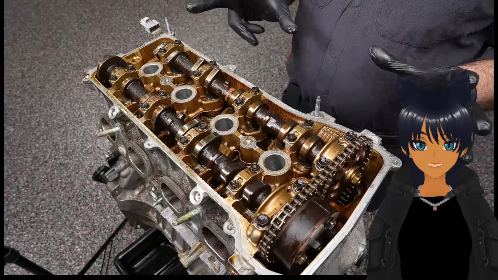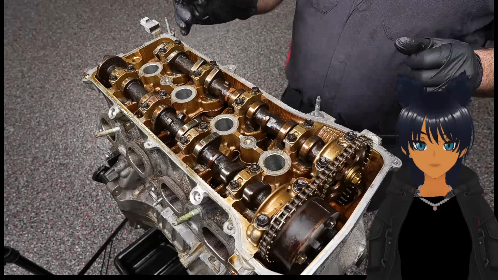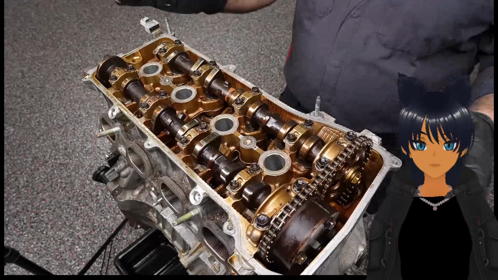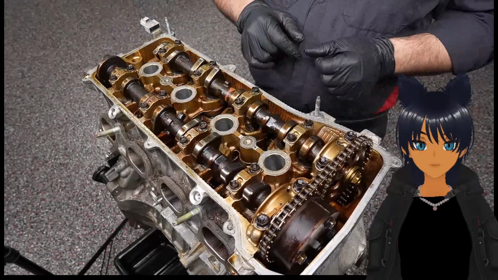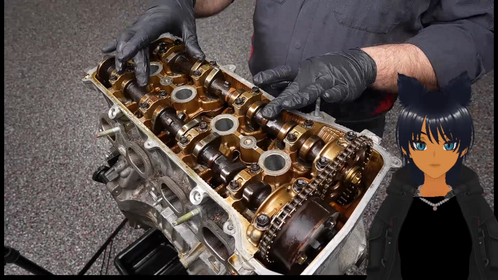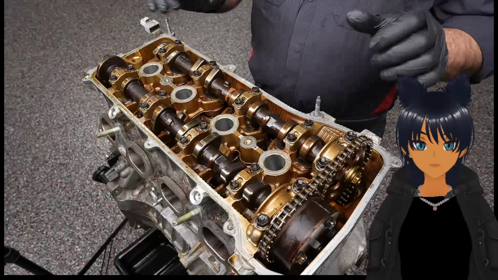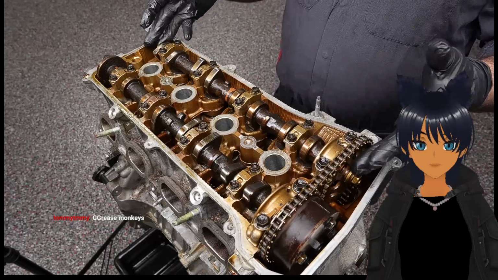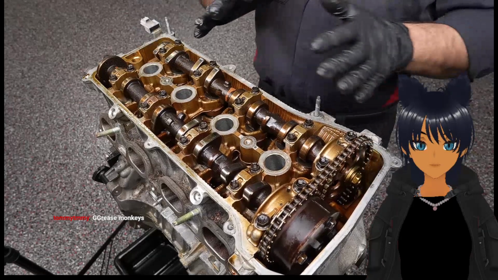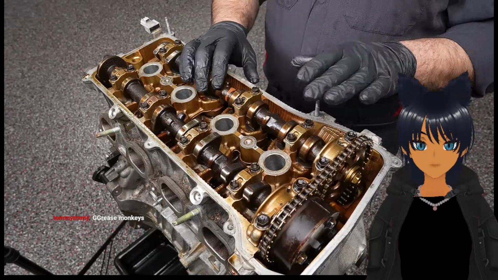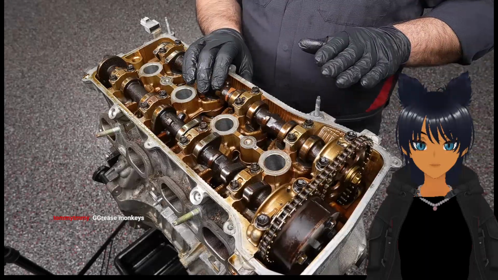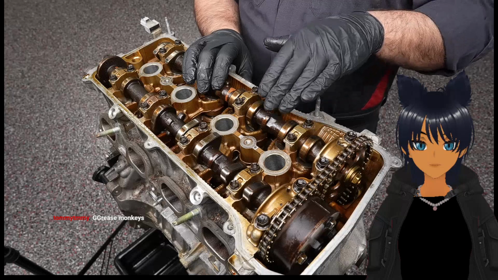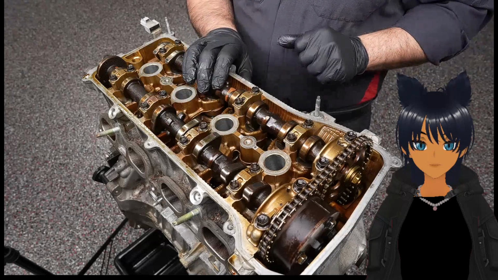There are multiple designations, like two cams. There's single overhead, there's a lot of different configurations, but this particular one, dual overhead cam, is the most common one in modern cars. So, what is a camshaft? All this does is it synchronizes the strokes of the engine. When are we going to allow that mix of air and gasoline into the engine? And when are we going to allow that exhaust to come out?